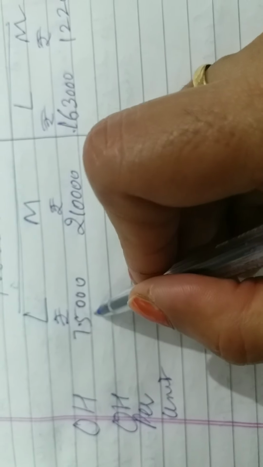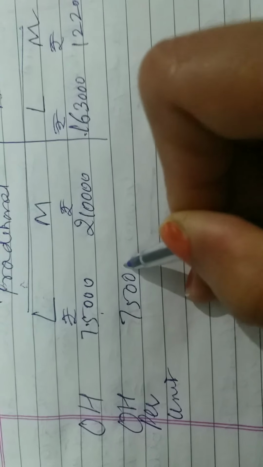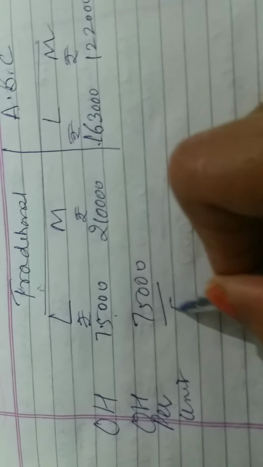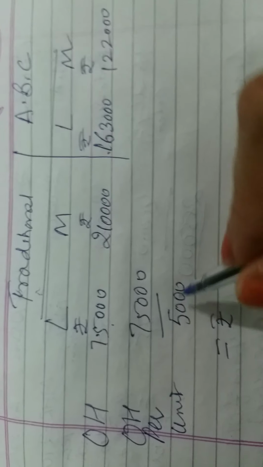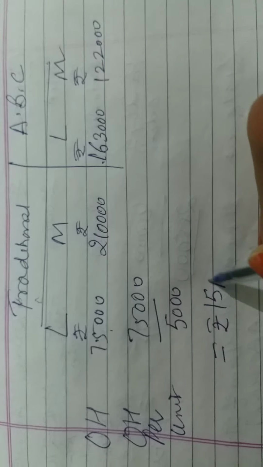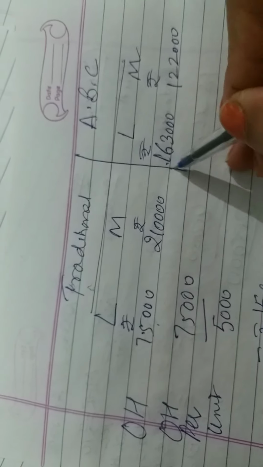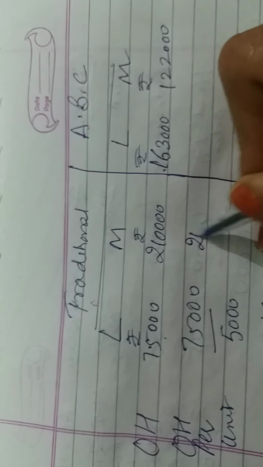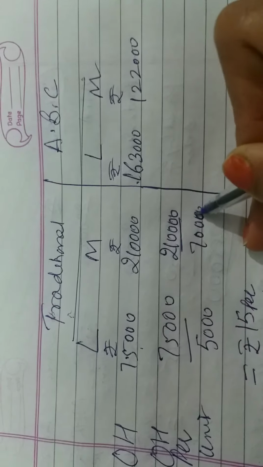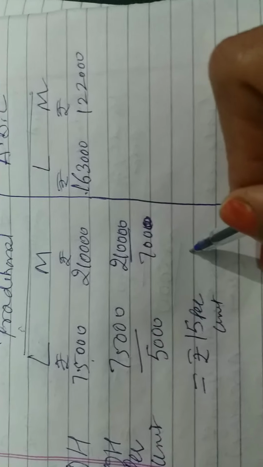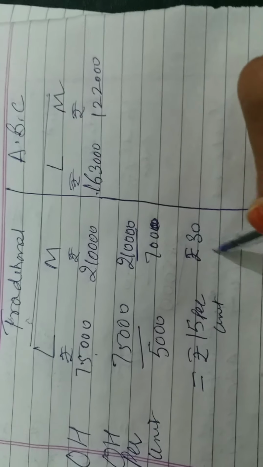So I need to divide this with the number of units. So 75,000 divided by 5,000. I will have a rate, that is rupees, let us say 15 per unit. Now for M, I will be calculating 2,10,000 divided by 7,000. So how much it is? It is rupees 30 per unit.